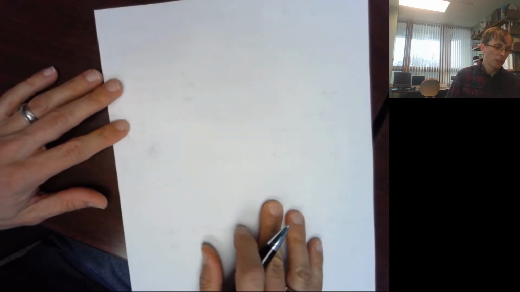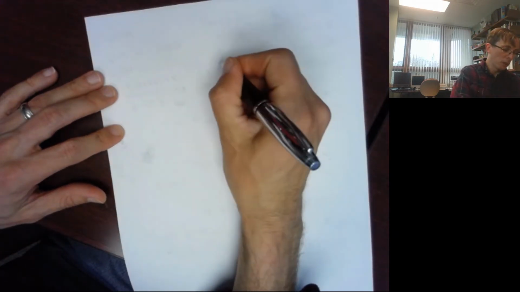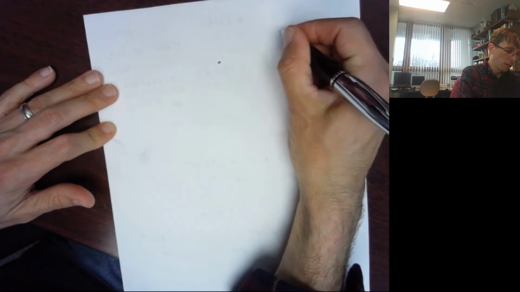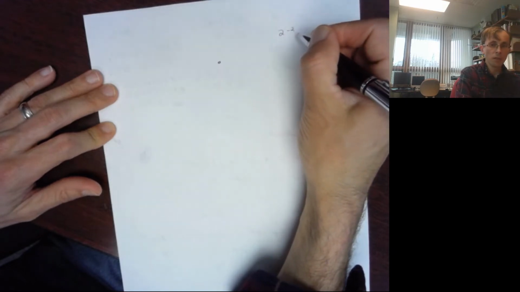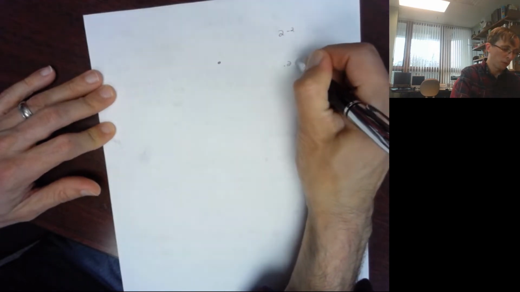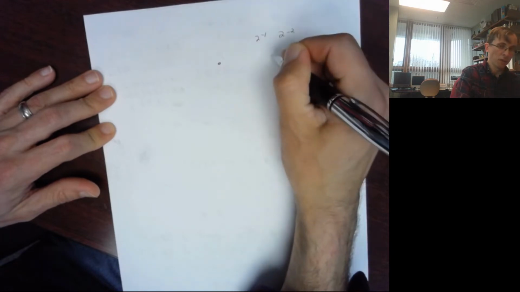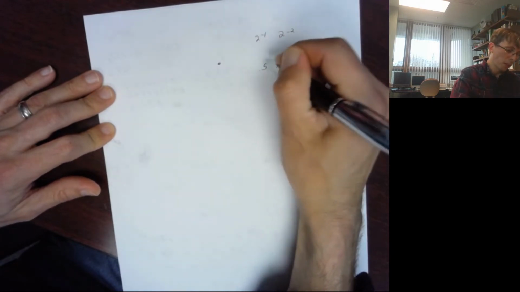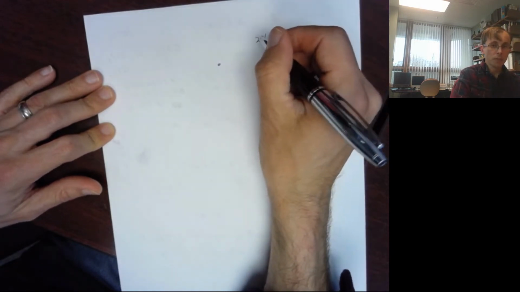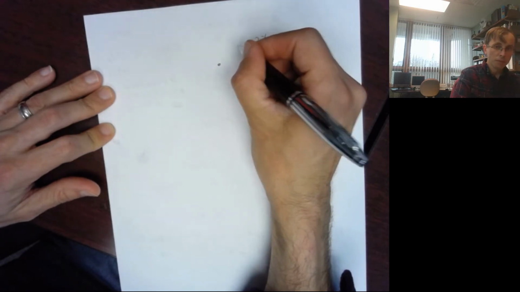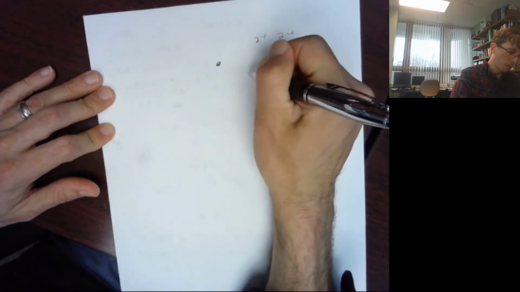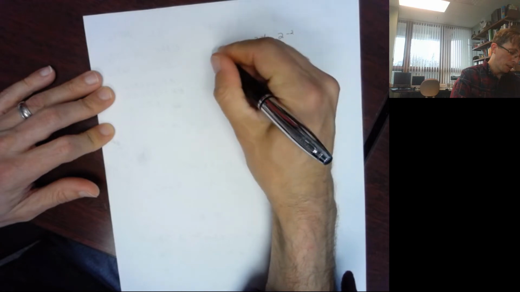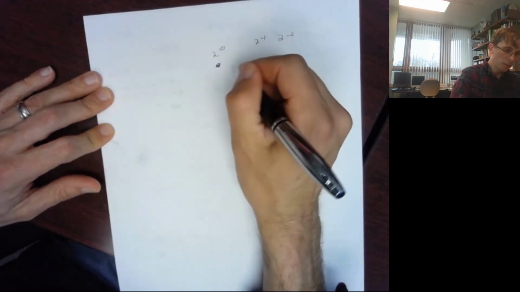So when you have systems like that, you'll have the typical placeholders, right? So you have 2 to the negative 2, which is 0.25, 2 to the negative 1st, which is 0.5, and you have 2 to the 0, which is 1.